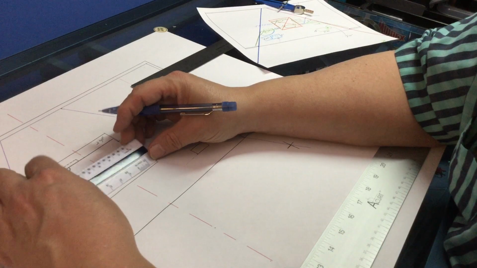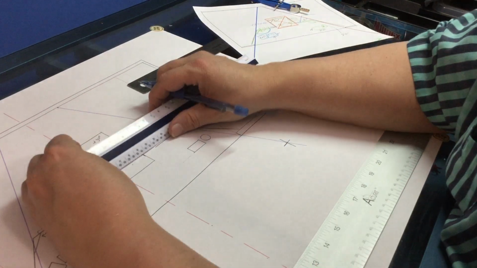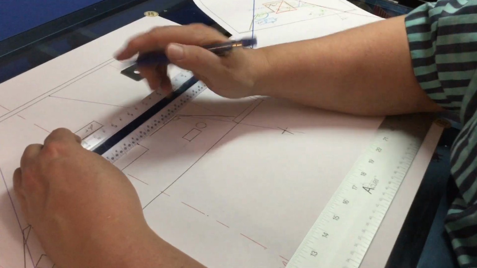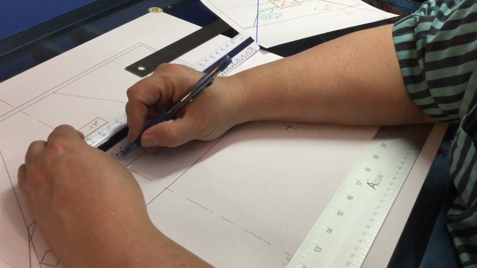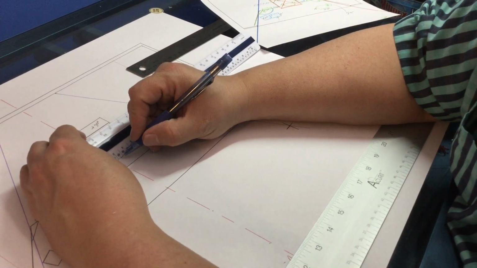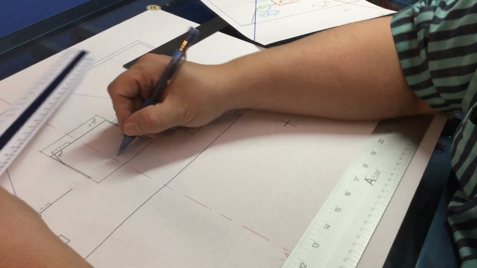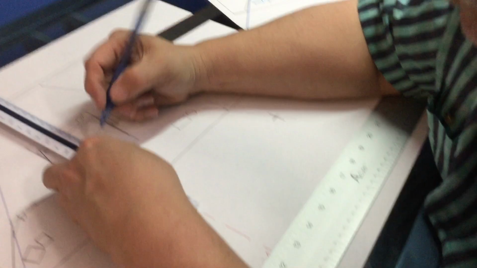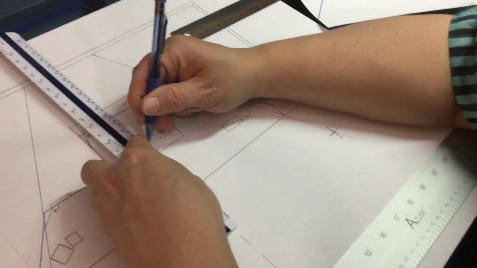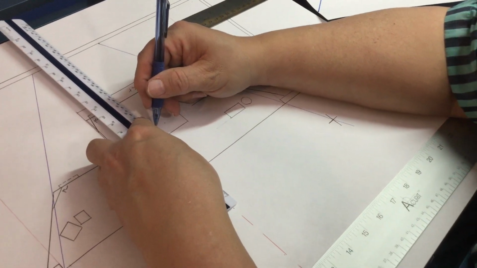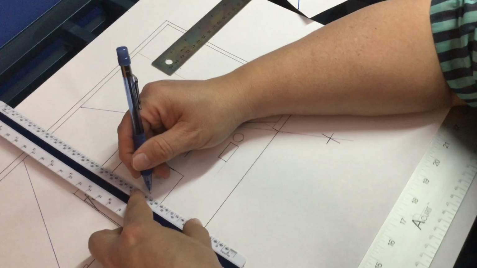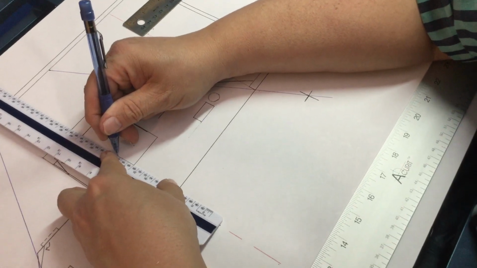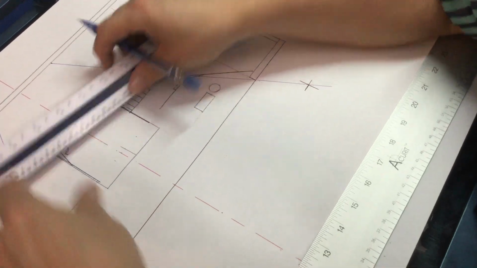So I'm going to freehand this. And it's probably going to be a little rough. The widest point of my table is going to be at 2'6", because that's the middle. So I'm just going to give myself some lines. So that's the widest part of my table.